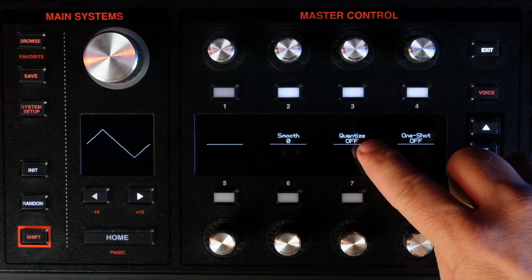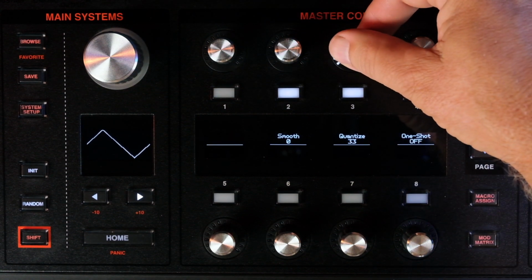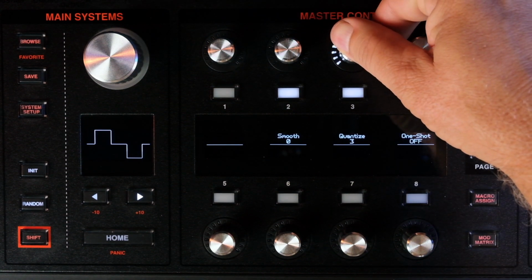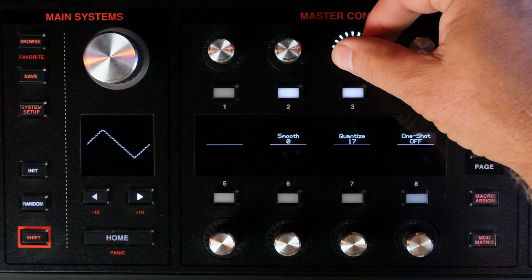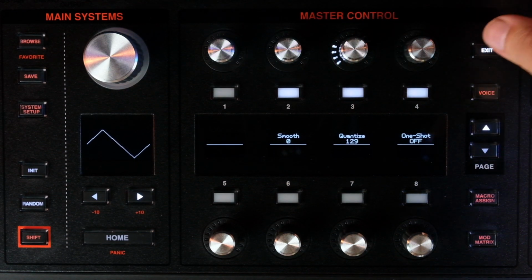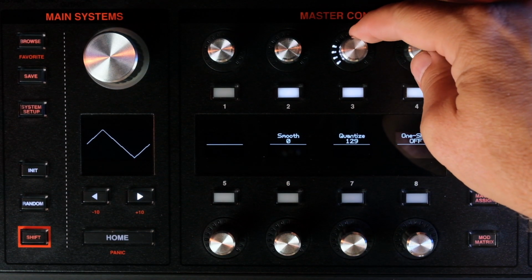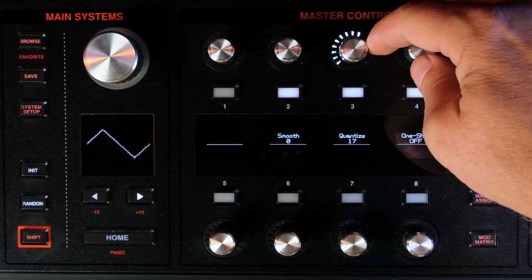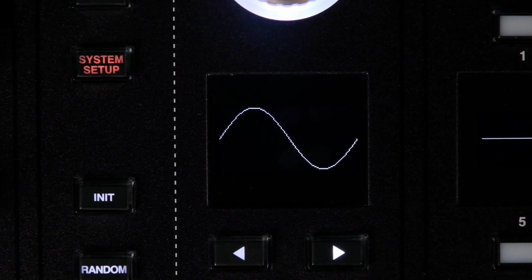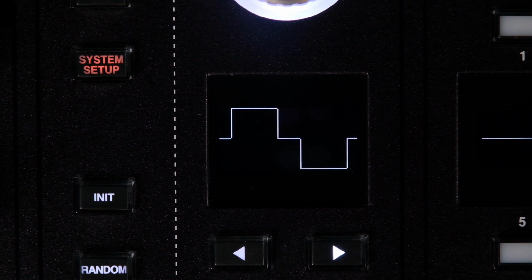We've added the ability to quantize the LFO waveforms into different step values. You can hear the effect of an LFO routed to pitch using different quantized values. One example of using a quantized LFO to a function like WaveScan can give you interesting stepped wavetable effects.